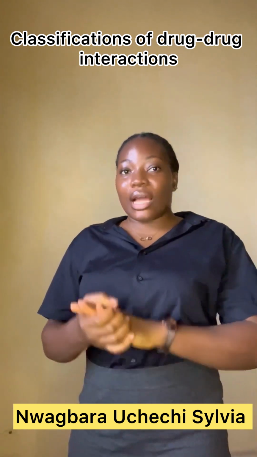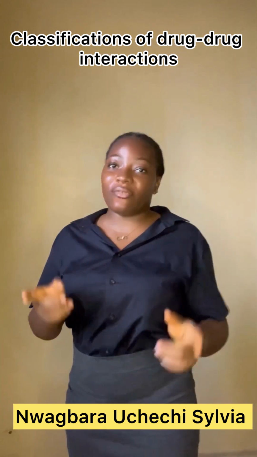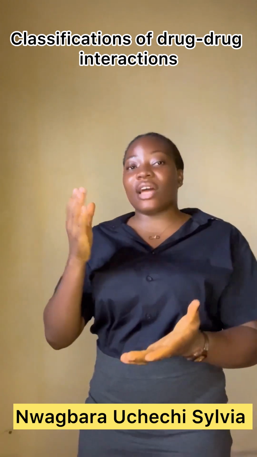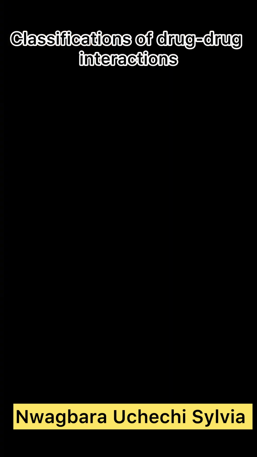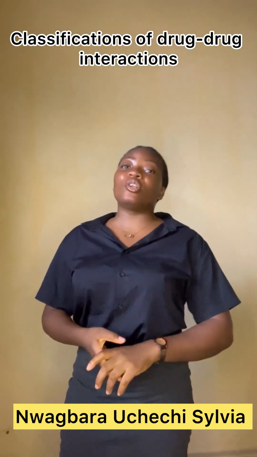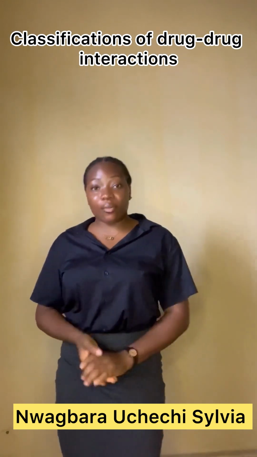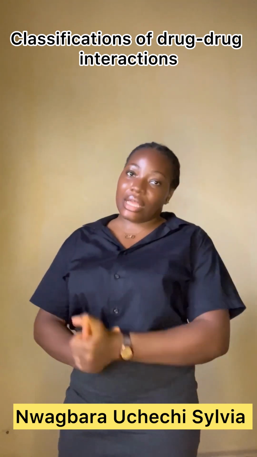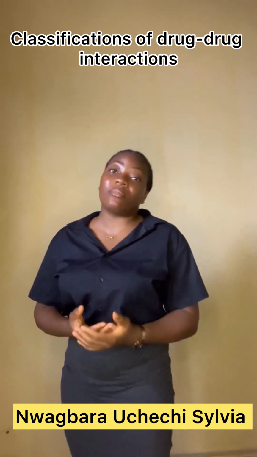Now, the third one, an antagonistic effect. An effect is antagonistic when the combined effect is less than the sum of their individual effects. Example is beta blocker and ACE inhibitor. Fourth one is potentiation. One drug enhances the effect of another drug without affecting its own effects. Example is warfarin and NSAIDs. Now, these ones I just explained are the major classifications of this pharmacodynamic drug-drug interaction.